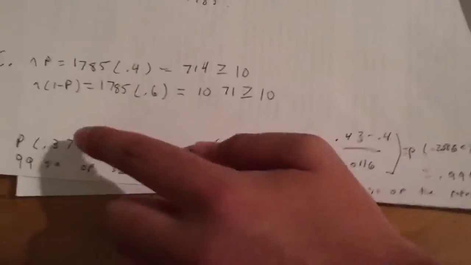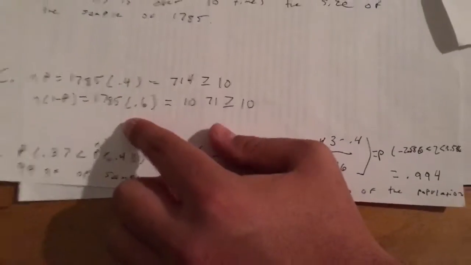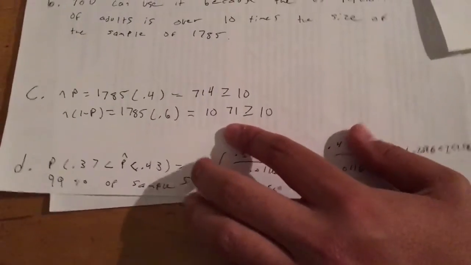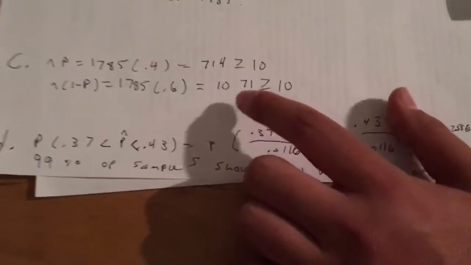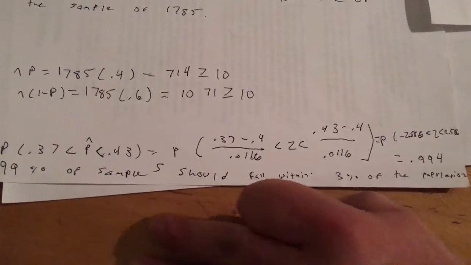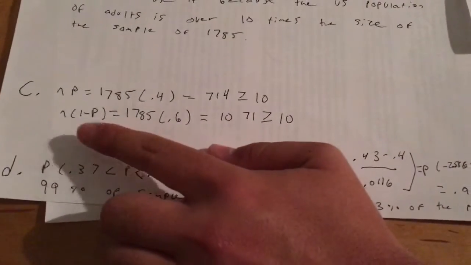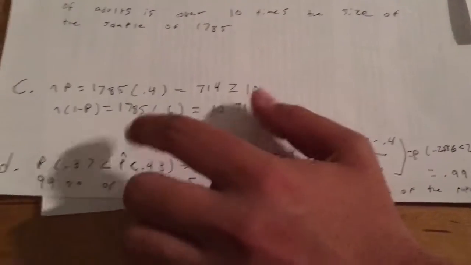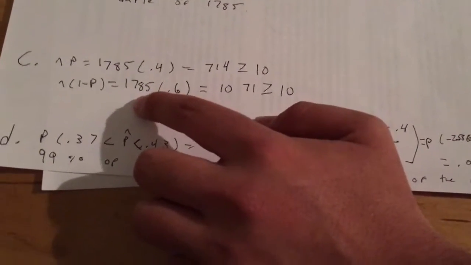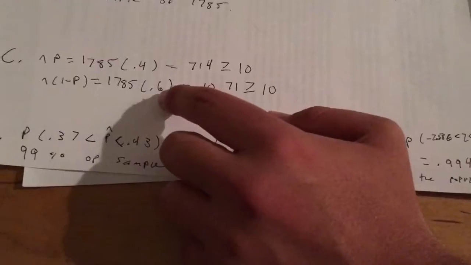Then you do the next equation, n times 1 minus p, so you do 1 minus 0.4, and that gets you 1,071, which is also greater than or equal to 10.